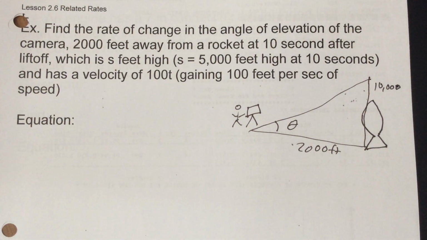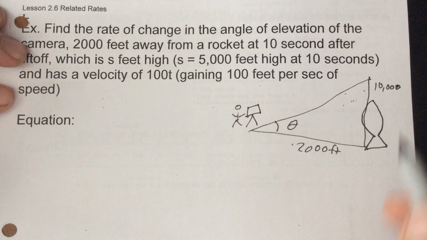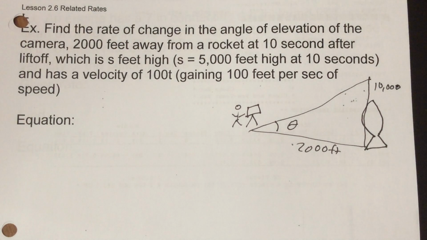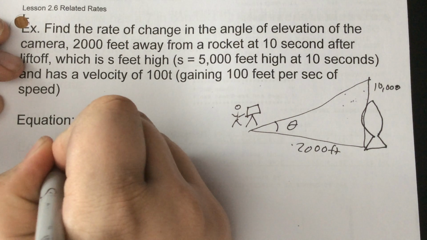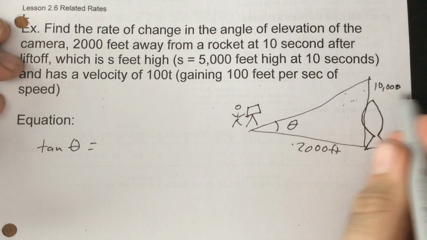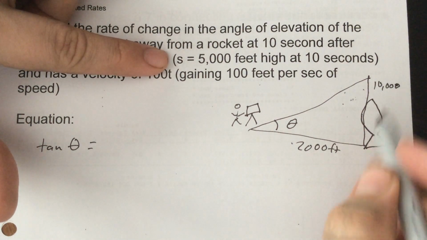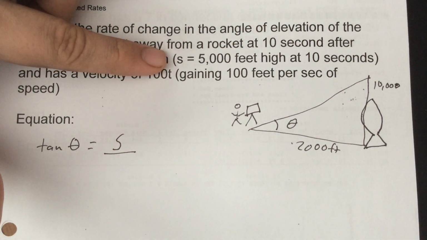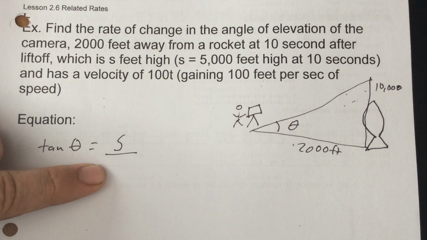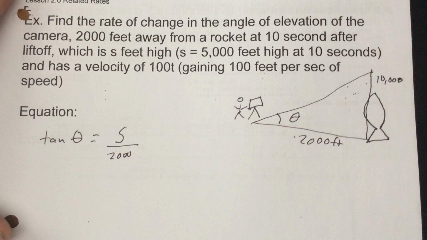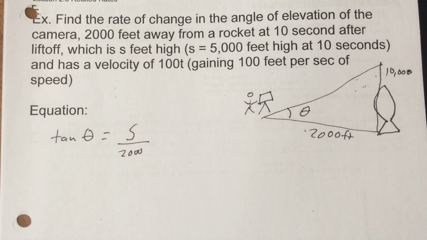So, again, dealing with the triangle here, what do we know? We have an opposite side, we have an adjacent side, and we're looking for the angle. So we're going to end up using a trig function, tangent, to do this out. So tangent of our theta is going to be equal to our opposite, which at this moment is 10,000, but this is going to be changing. So we're going to leave that as an S. And then our other side, which is adjacent, will be the 2,000. And that's actually going to be the equation we're going to use.